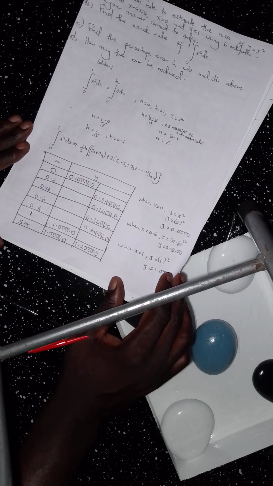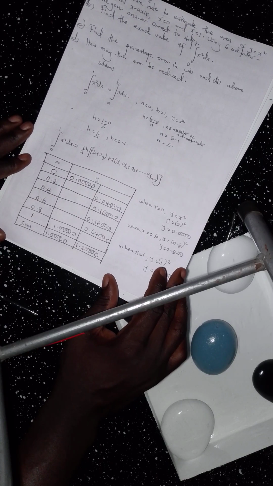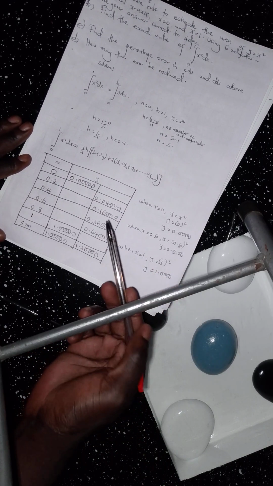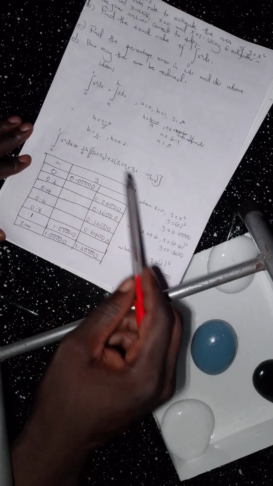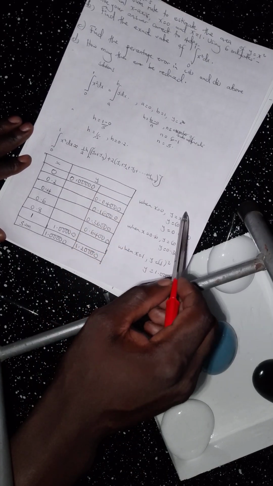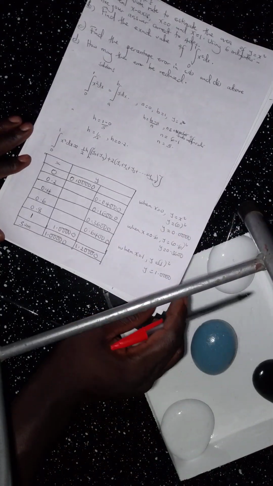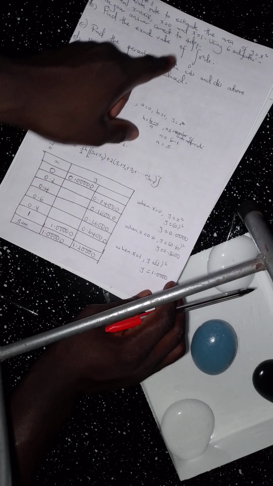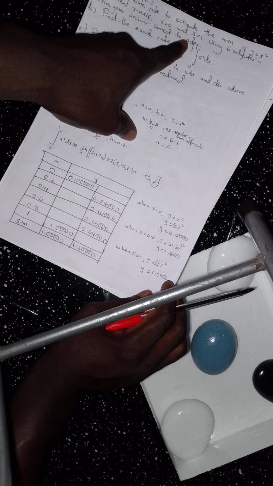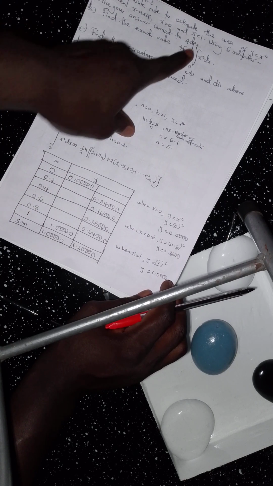However, we have noted and said, so when x is 0, we substitute in y is equal to x squared. Where there is x, you put a 0 to get the y value. But when recording the y values, we have said you record them if the final answer wants the value of the integral to 4 decimal places.